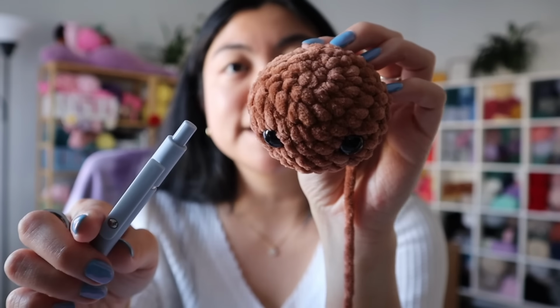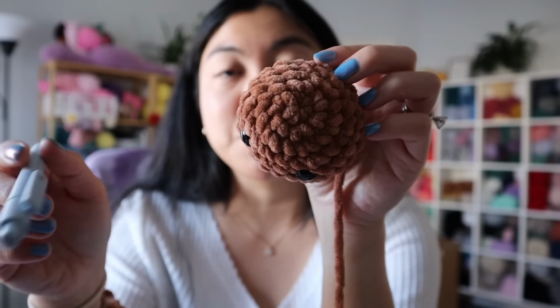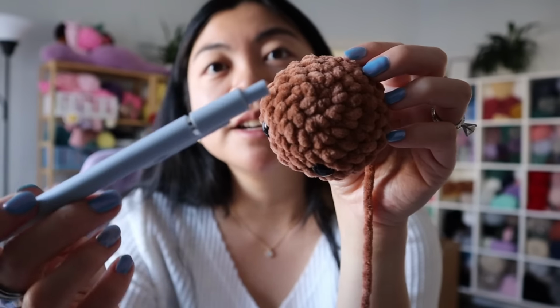That way people, if they want to recreate my specific bear exactly, will know where to put the eyes and how far apart. So if you look at the top of your bear, you will see each round that we did, and that is how we can find out where specifically we put the eyes. So we have round 1, round 2, round 3, round 4, round 5. Okay, and it looks like we put our eyes between round 5 and round 6.